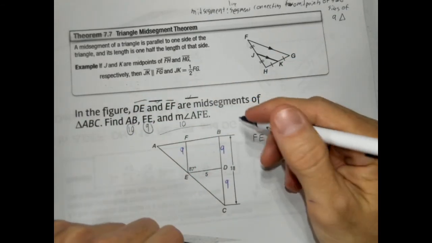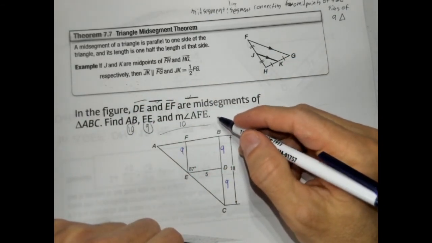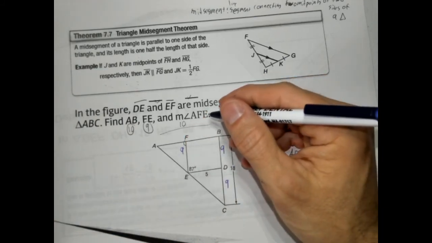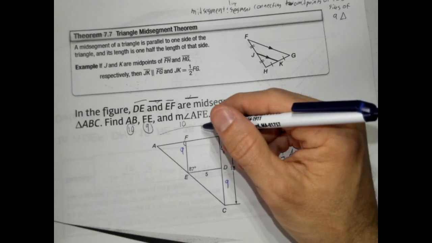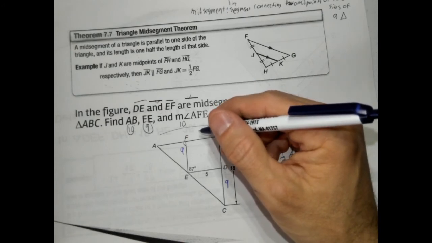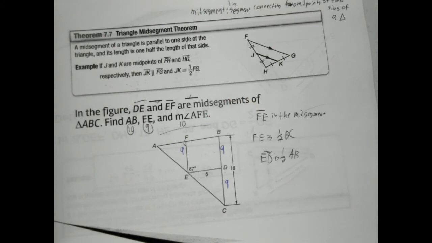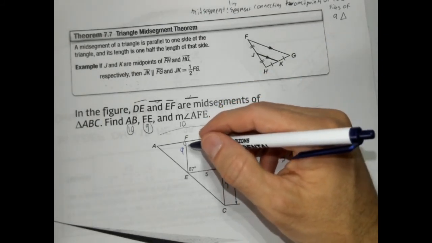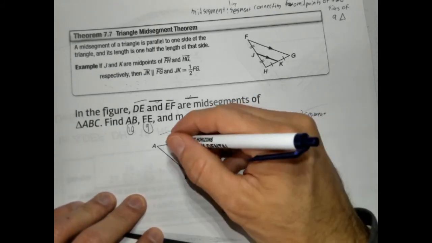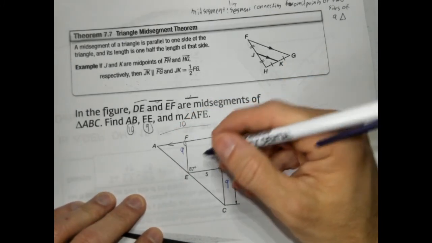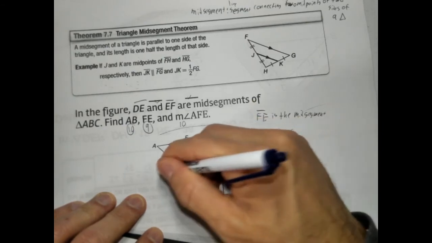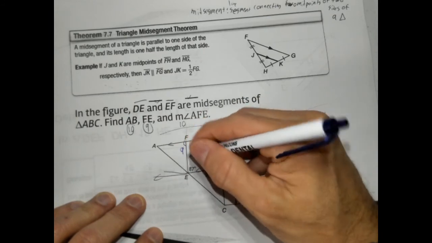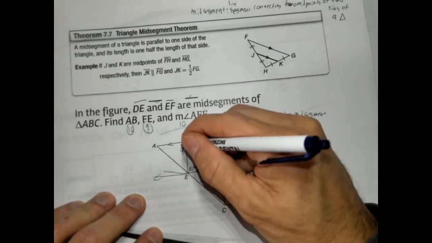The last part we're looking for is the measure of angle AFE, which is here. We're looking for that angle. Interesting. AFE. This part actually talks about something we learned way back when. These are parallel to each other because they're midsegments. This midsegment is parallel to that. So if you extend that, think of this as a transversal. These are alternate interior angles. This would be the same as that. So that's why it's 87.